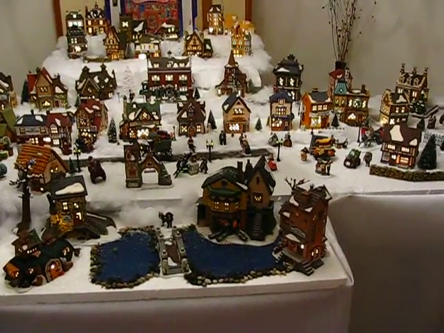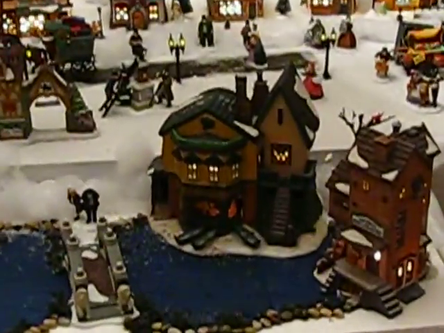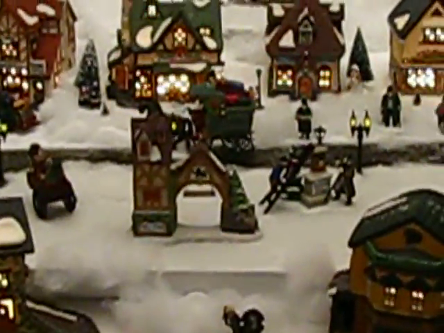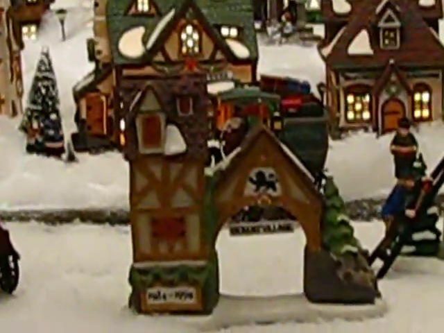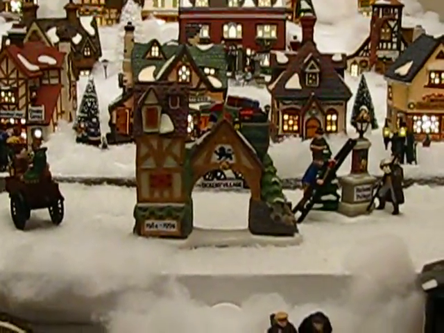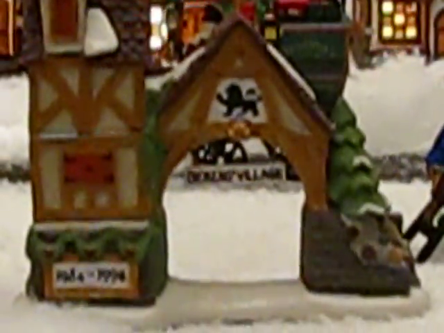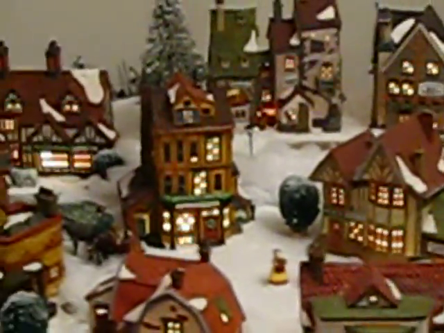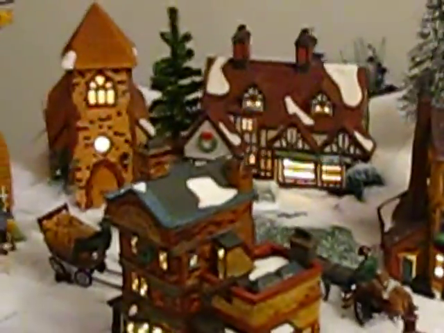All the way down to the homes by the water, and a welcoming gate to Dickens Village. And then into the country, along the many shops of the street.